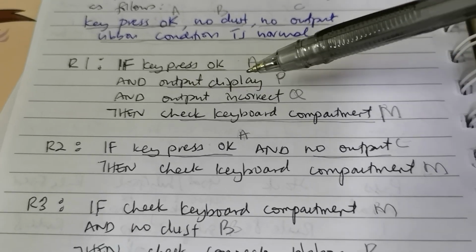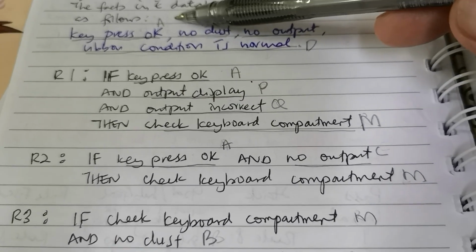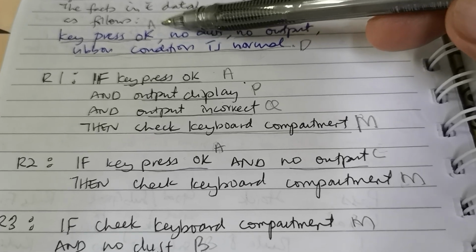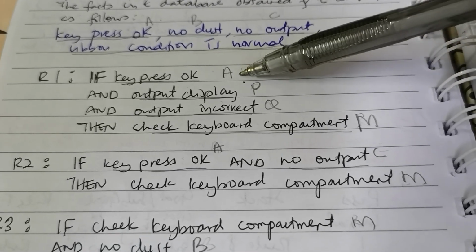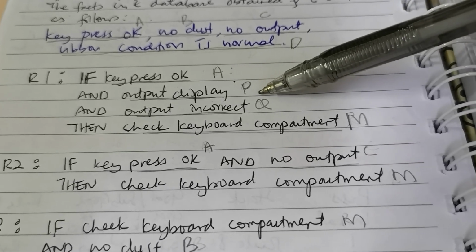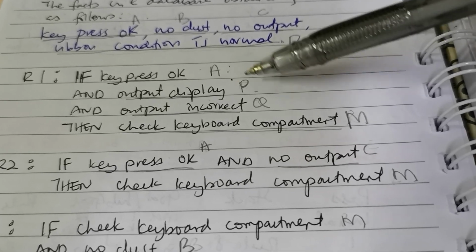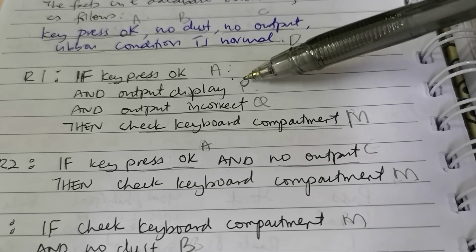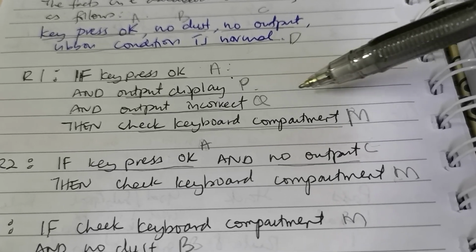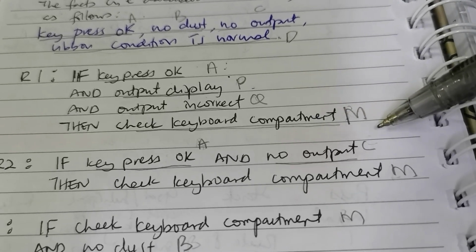Let's go through each of the rules. Rule number 1: if key press OK, which we simplified as A, and, you give another letter, if A and P and Q, then check keyboard compartment, you give another letter.